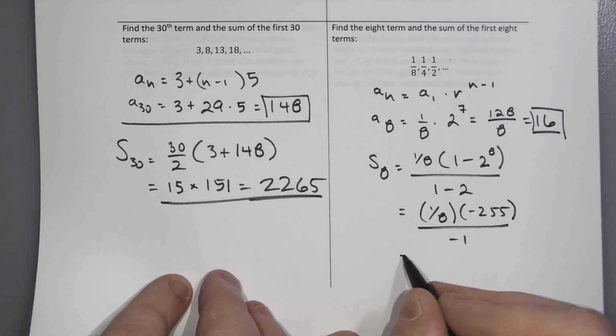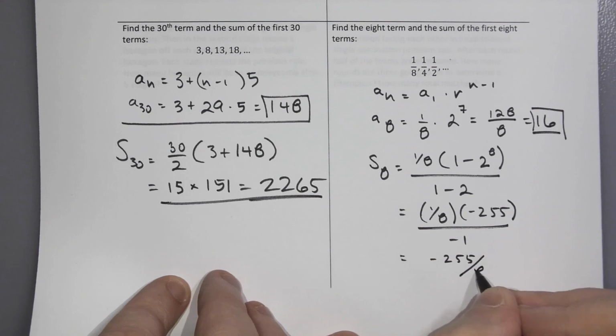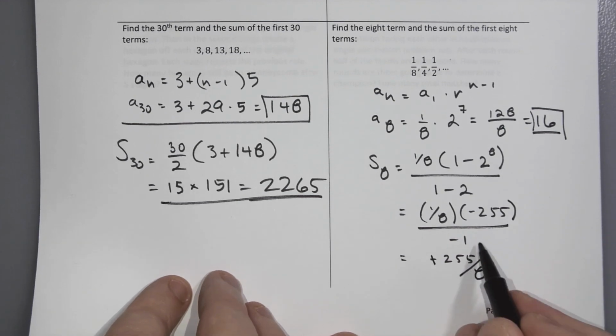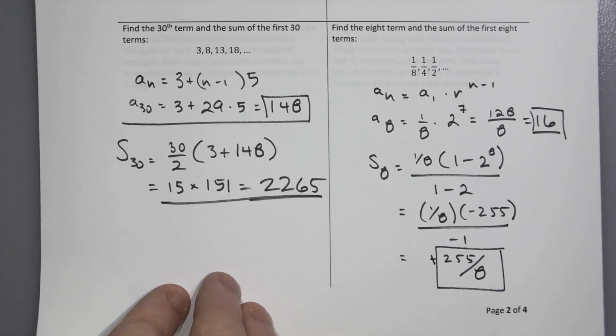Oh, so it looks like we're getting an answer of negative 255 over 8. Actually, positive 255 over 8, because a negative divided by a negative. So I think the answer is 255 over 8.